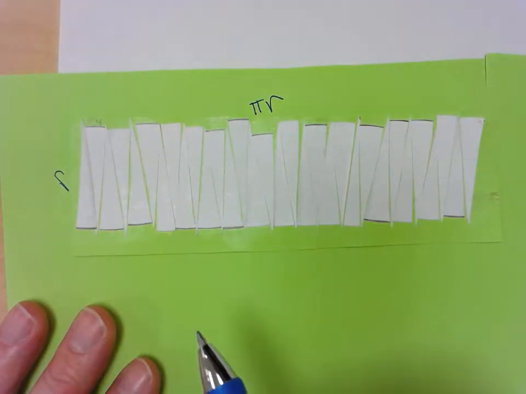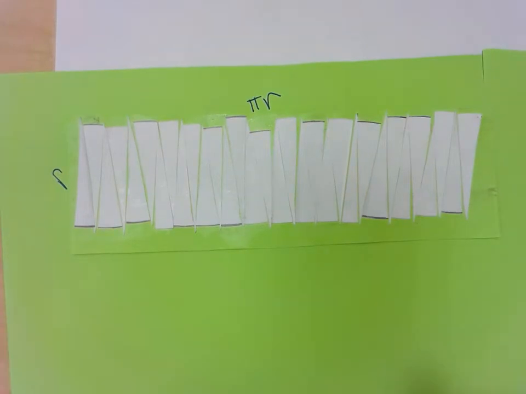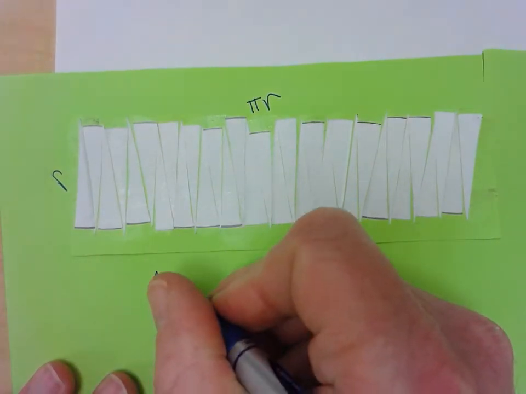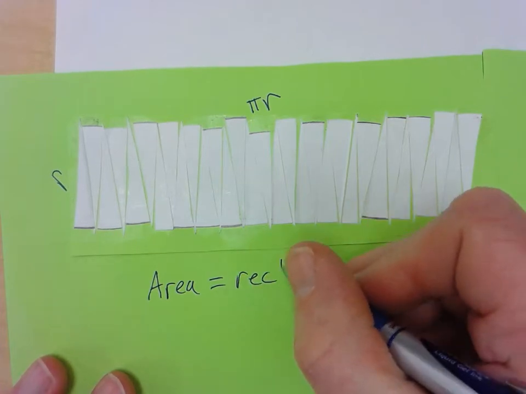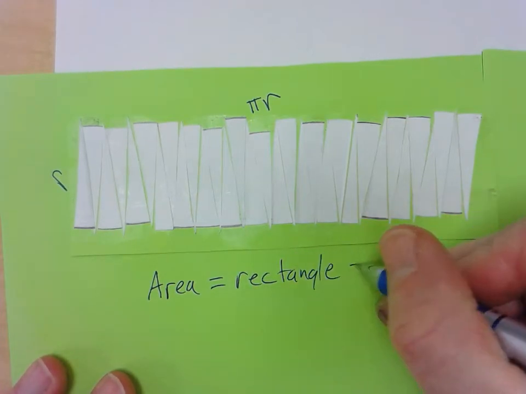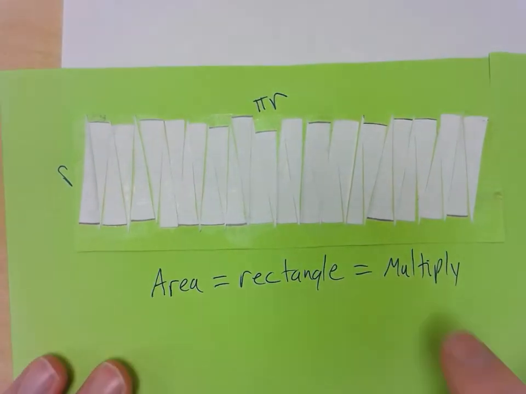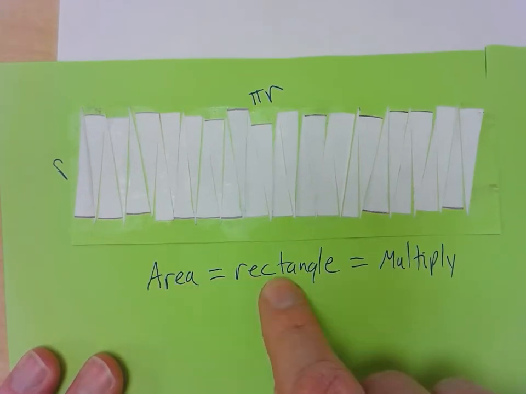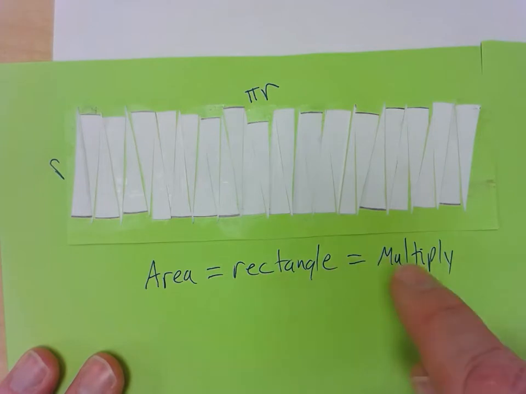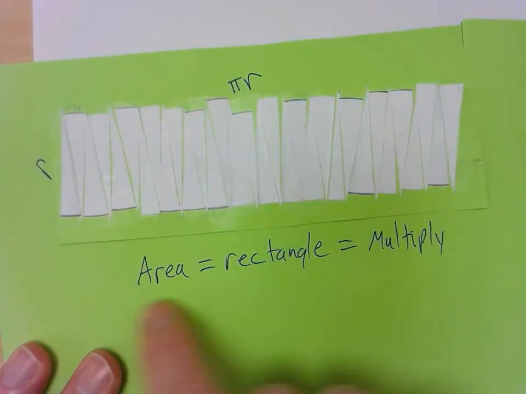So what do we do for area? Area is rectangle. Rectangle means multiplication. So it all goes together. Let me write that down. So area is equal to rectangle, and then rectangle equals multiplication. Okay, so any area can be made into a rectangle. Any rectangle can be thought of as multiplication. Multiplication can be thought of as a rectangle. Rectangle can be thought of as area. So all those flow back and forth.